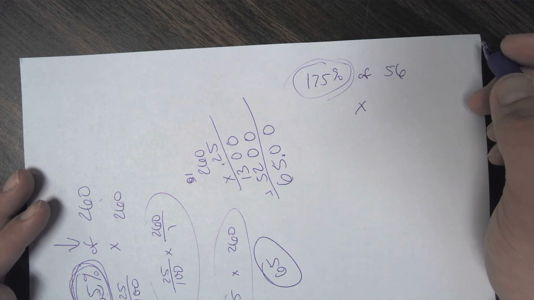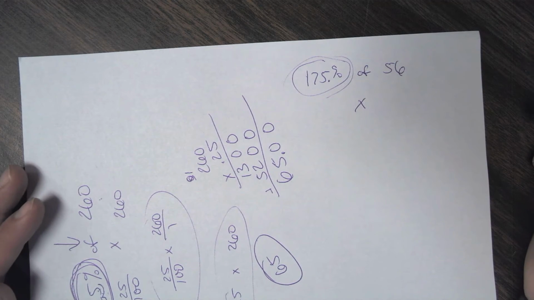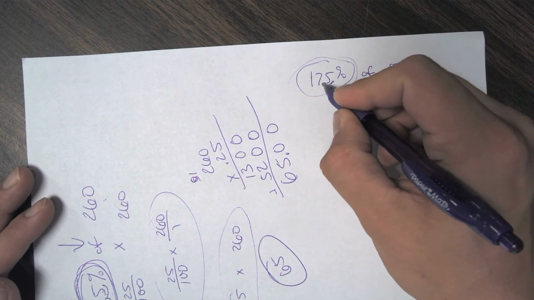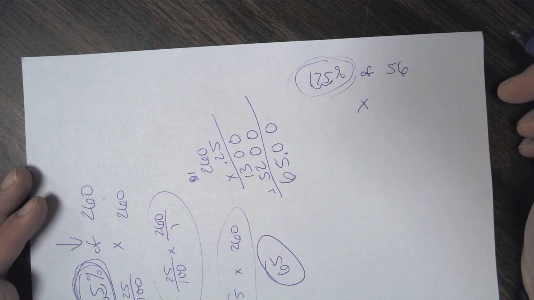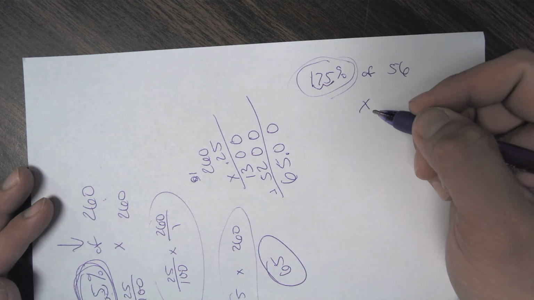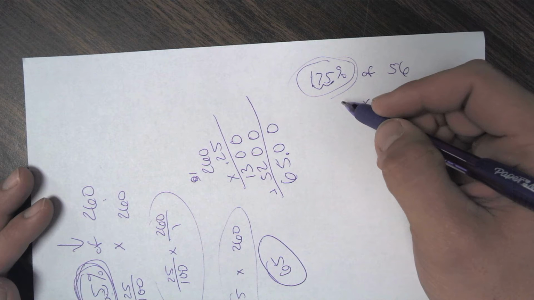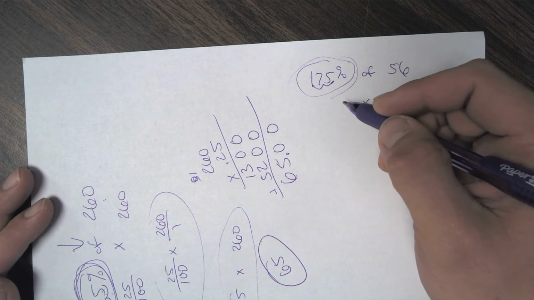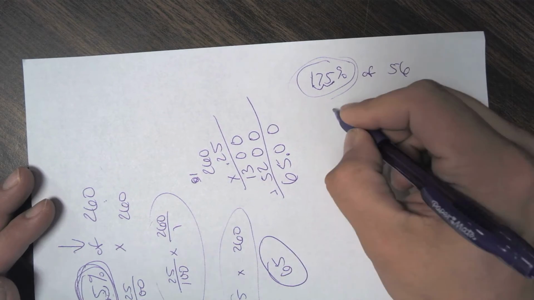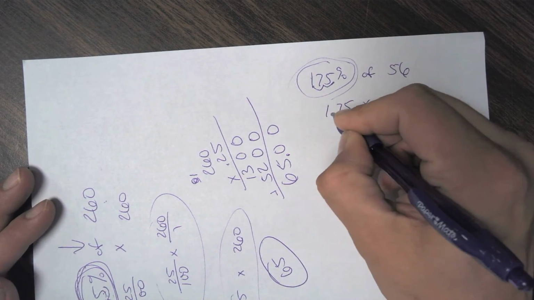Remember, if it starts back here, and we're dividing by 100 technically, like we talked about the other day, I only move it 2 times. So 1, 2. So what's it going to be, Camden? So I'm going to move it twice. There you go. 1 and 75 hundredths.